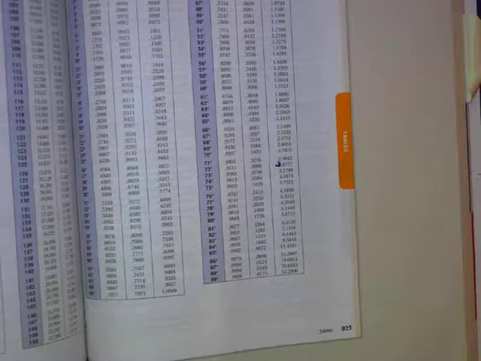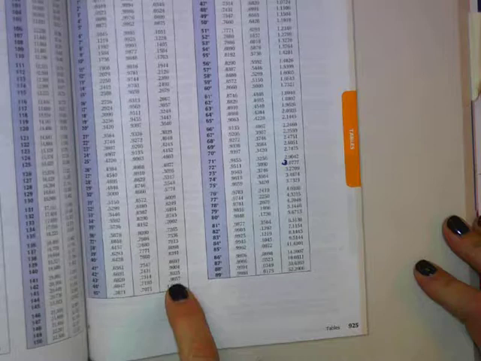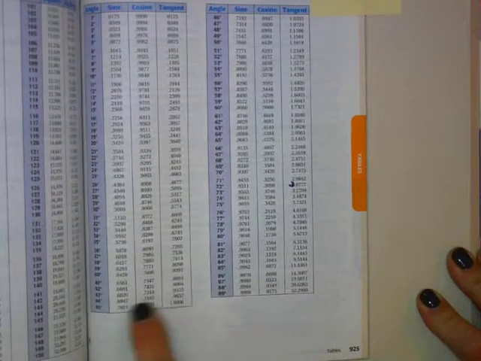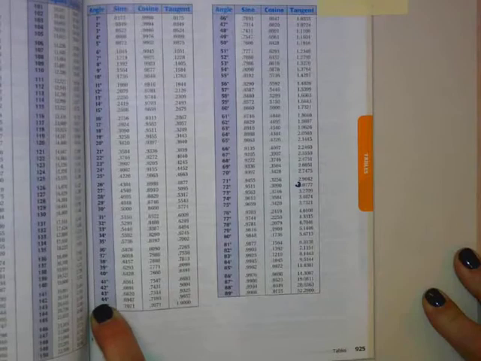Well, let's find 0.967 under the tangent column. Take a look. Look it up. What angle measure is that from? Well, put your calculator down. You're using the book right now. 44. So if I look all the way down here, here's 0.967. There's the ratio, right? The tangent ratio, 0.967. That means that came from a 44-degree angle.